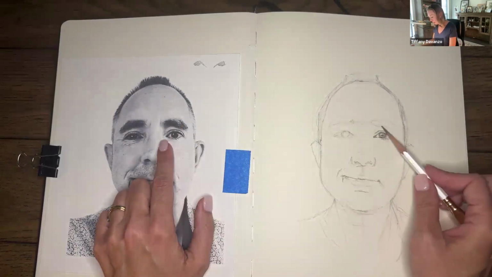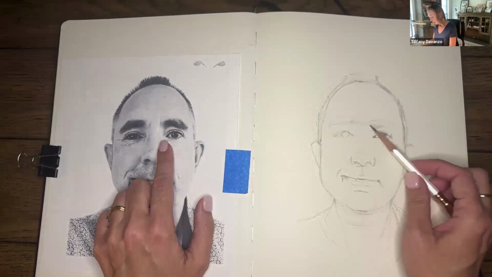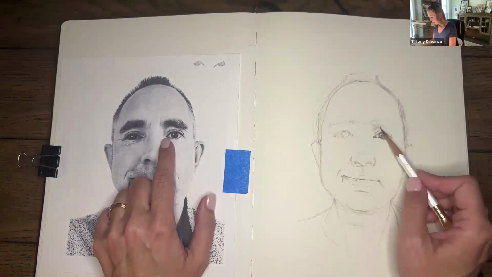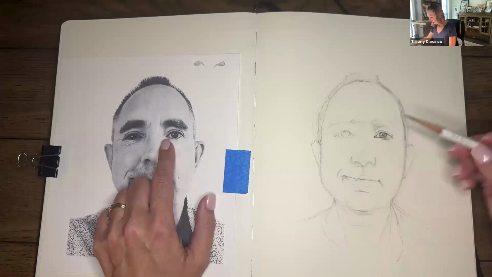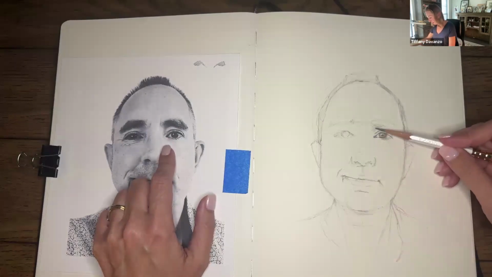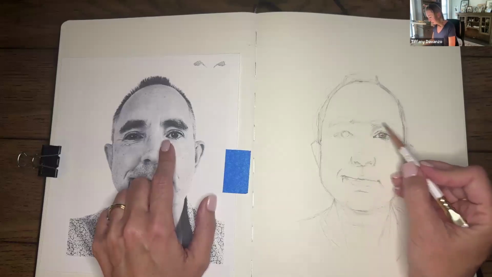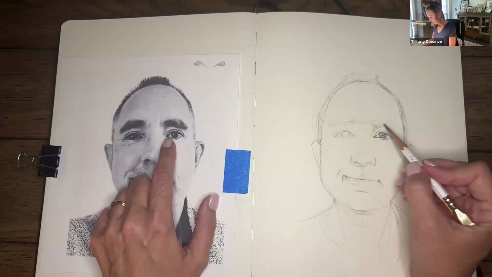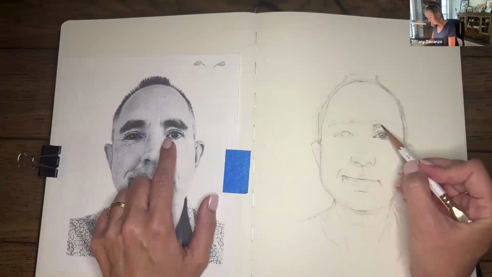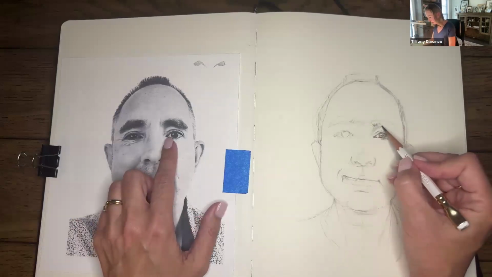I'm going to take my pencil, just kind of lightly turn it to the side and add a little shadow there. And maybe just a little bit more. And now I'm going to start adding some of the darkness of this eyebrow. I think that's really going to help us because his eyebrows are such a striking feature.